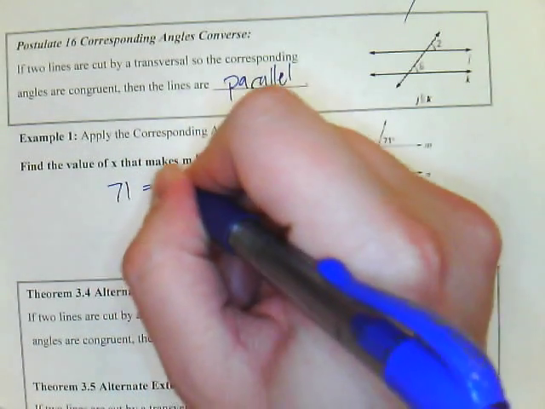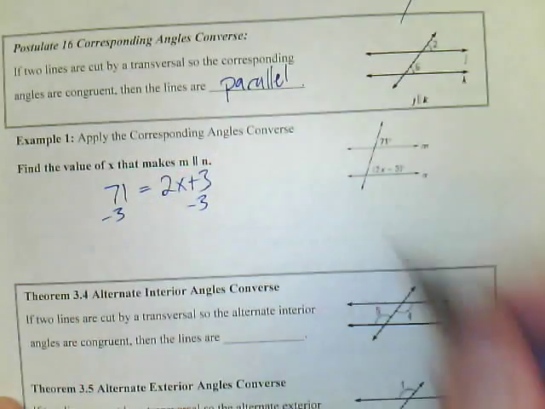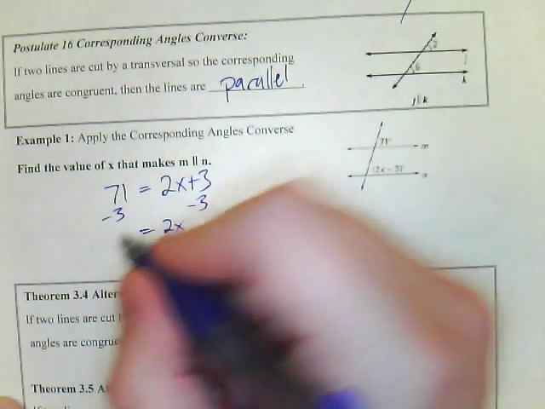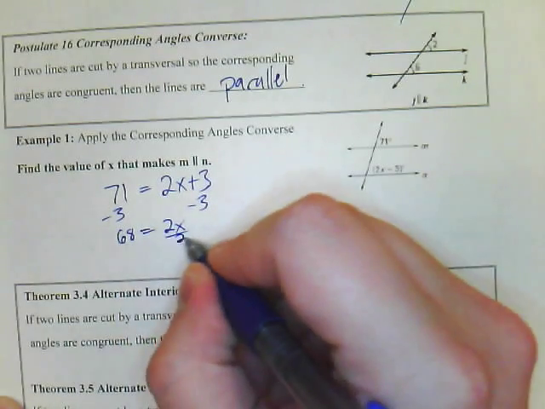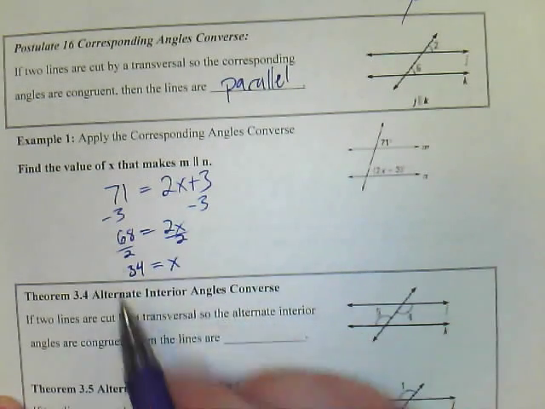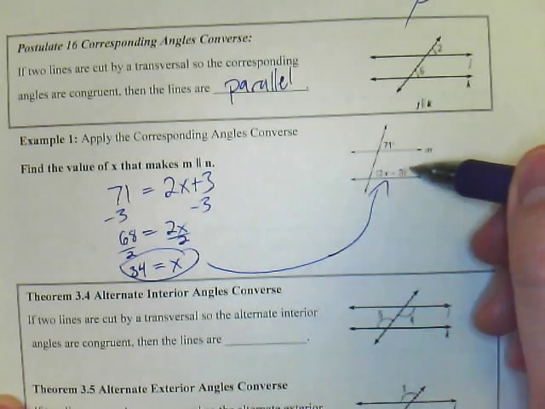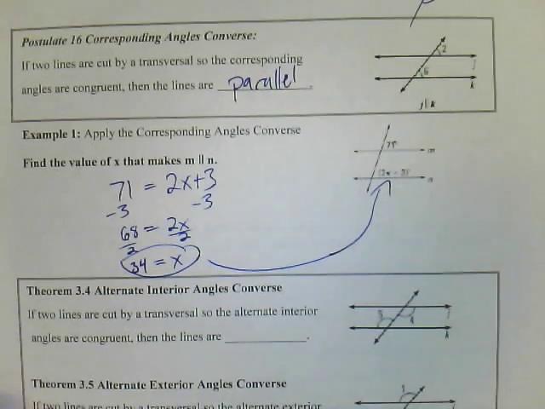So we take 71, set it equal to 2x plus 3, and find the value of x that will make that true. That's what we're doing when we solve an equation: finding the value of x that makes the equation true. Let's do that. We subtract 3 from both sides, and we get 2x equals 68. Then we divide both sides by 2, and we get x equals 34. If we plug 34 in for x, we would get 71 here, which would make 71 and 71 for those two angles, meaning we have corresponding angles that are congruent, and that means the lines must be parallel.